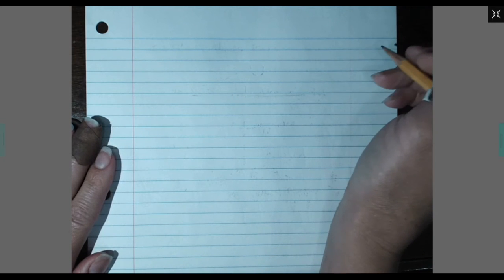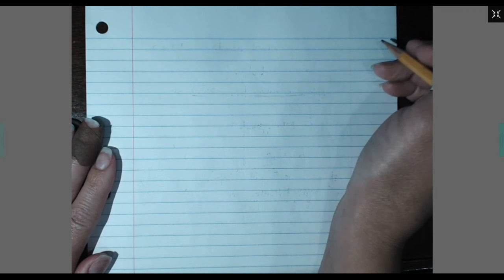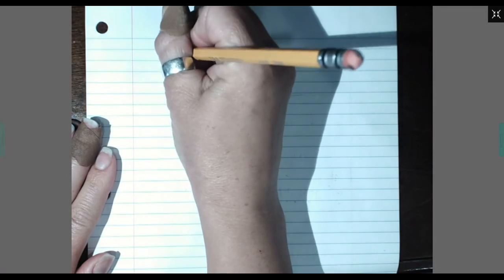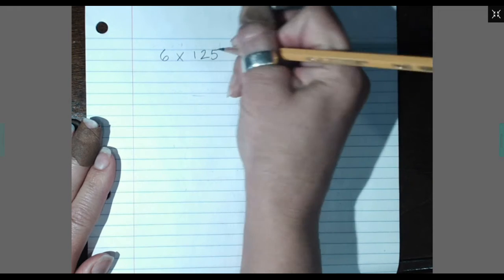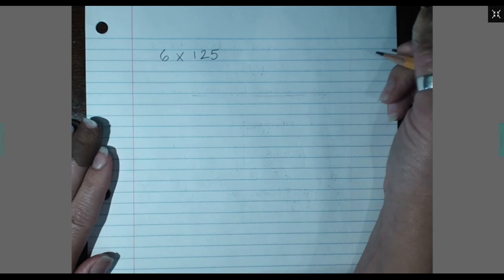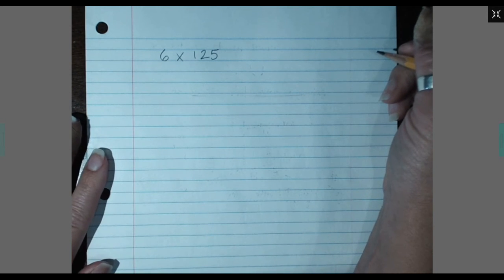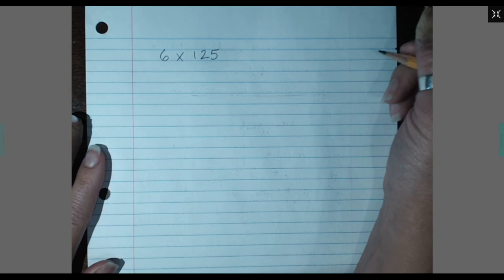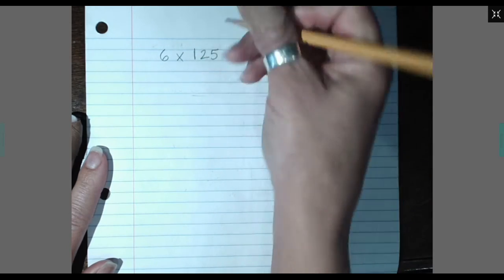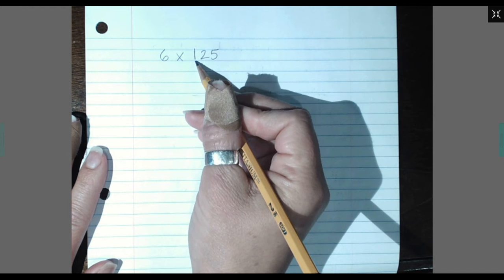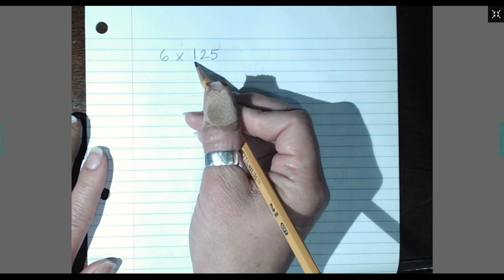We're going to be using estimation to solve for a product. So if I have 6 times 125, I want to estimate, which is not going to be as accurate as actually calculating, but it is a simpler form of doing so. The larger the place value that I estimate to, the less accurate my answer is going to be, but the easier it will be to calculate.